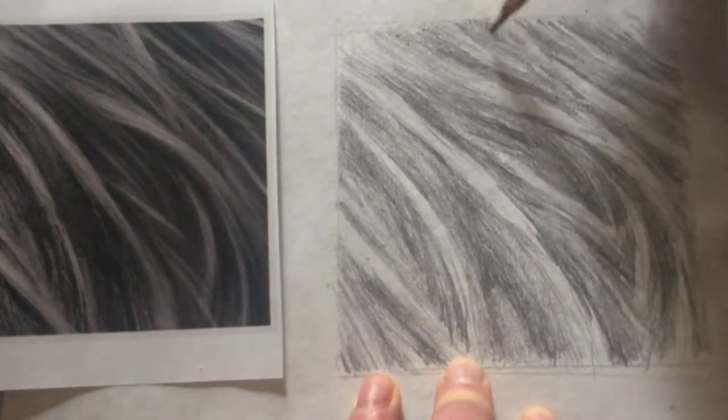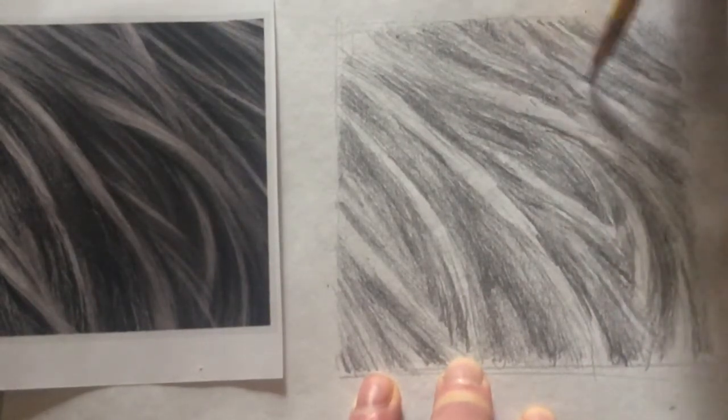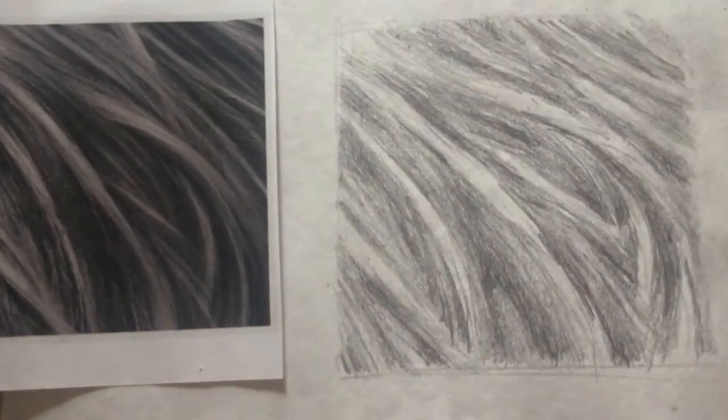But the other thing is that it may look to you like a mess of lines and stuff because it's super abstract looking. But what I would say is take photos of it and step away from it as you're working on it, because when you step away from it, it really starts to look like hair. But when you're really up close to it, it looks like a bunch of line mess.